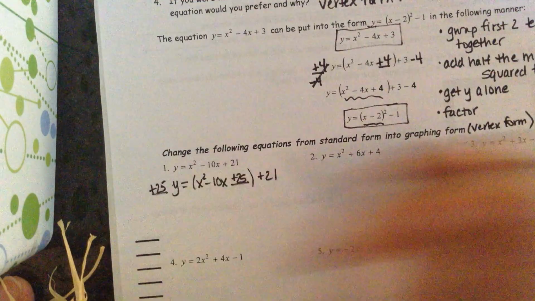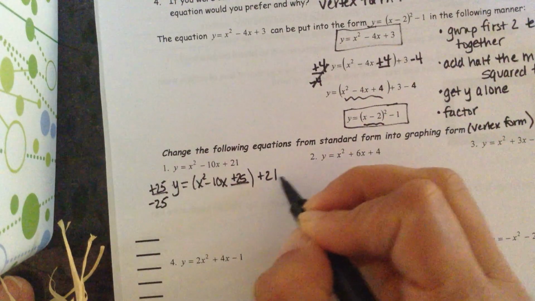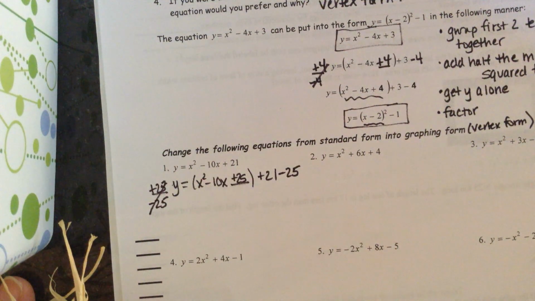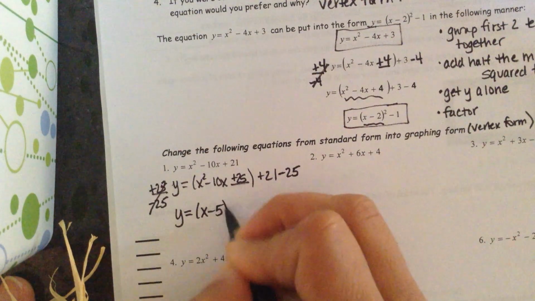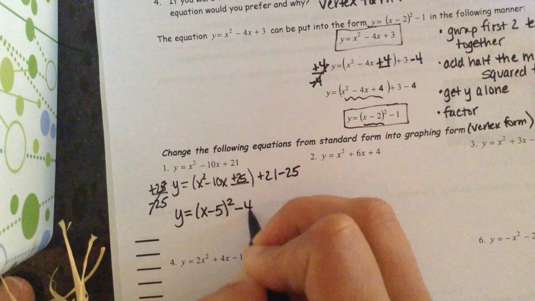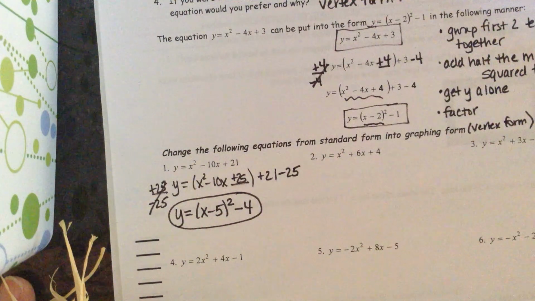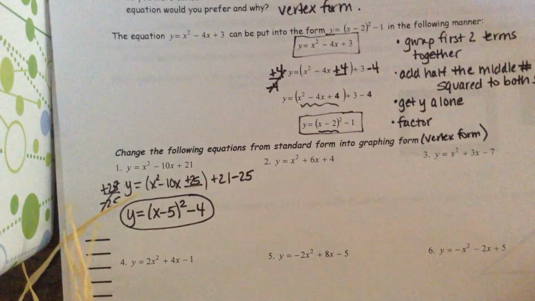25 gets added to both sides. But this y doesn't like the 25 on its side, so we balance the equation, get the y alone, by moving the 25 back over. So now it's y equals x minus 5 squared minus 4. And you're done. And now if I needed to graph that, you could say, well, it goes right 5, down 4. It's in vertex form.